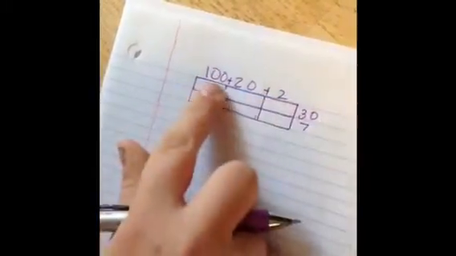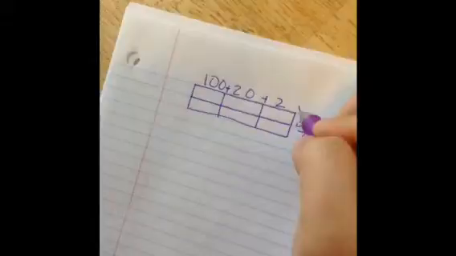Now I'm going to put addition signs up top so I know that I have to add the numbers in the boxes across. And then I'm going to multiply these numbers.